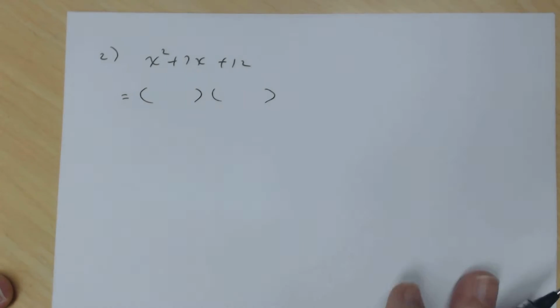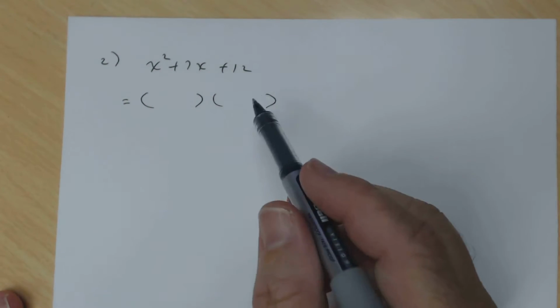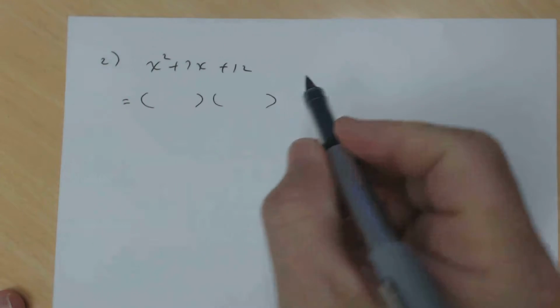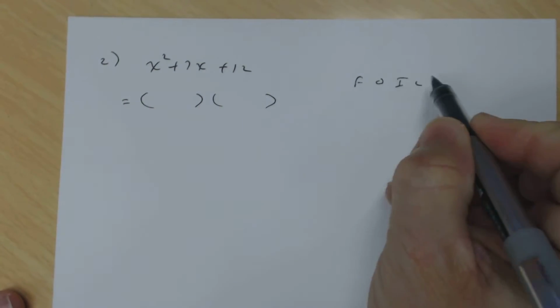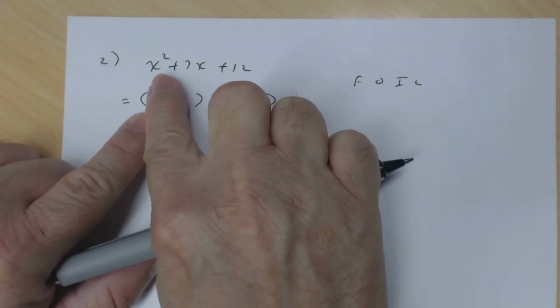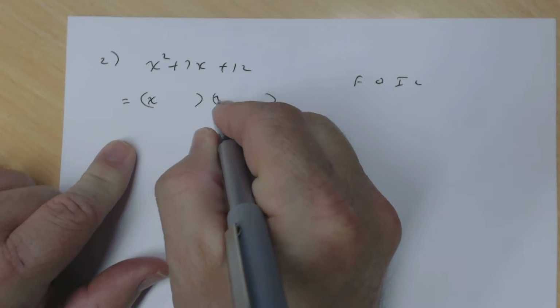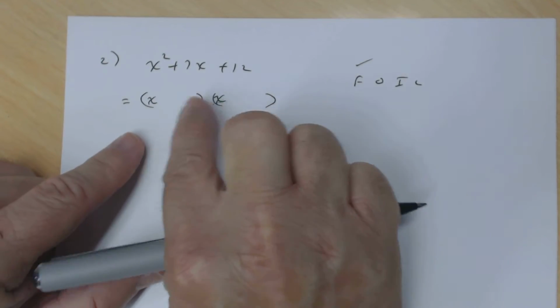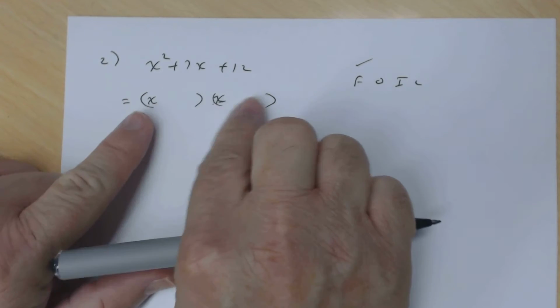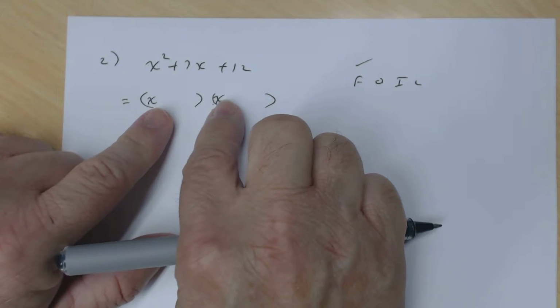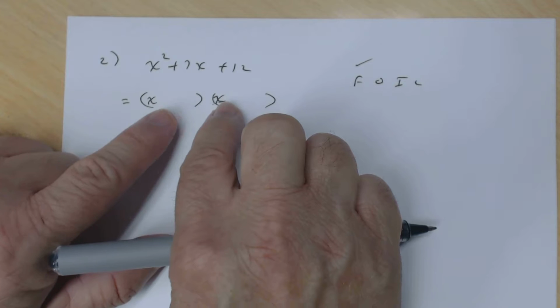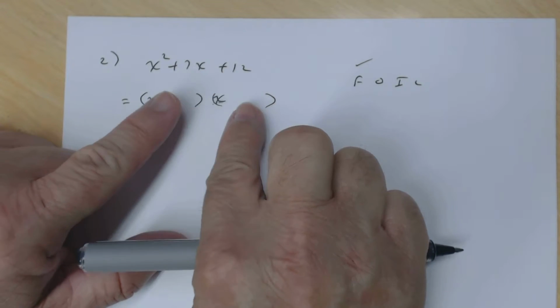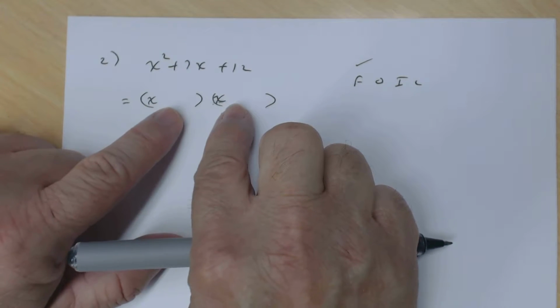I'm just going to go ahead and use trial and error this time. So, using FOIL, first times first has to be x squared. So that's easy. That's x and x. All right, so that takes care of that. The last sign's positive, so that's going to be easy for us. Whenever the last sign's positive, then the signs in here I can automatically put. I know it has to be those signs. Since the last sign's positive, that means that these signs in here have to be the same.